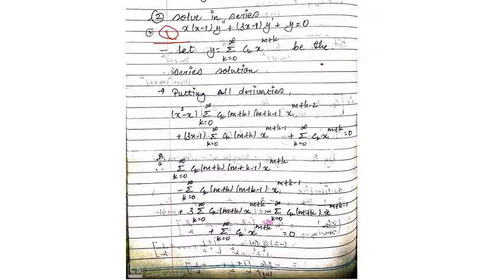Now see the Frobenius method as we did in our first or second session. In the first step, if in the polynomial there is any kind of bracket, then first we have to open it. Here x square minus x is given, so first we have to open it.